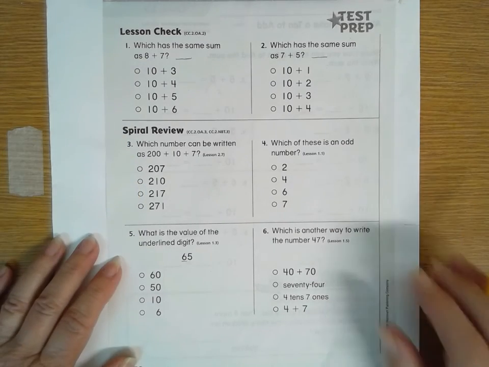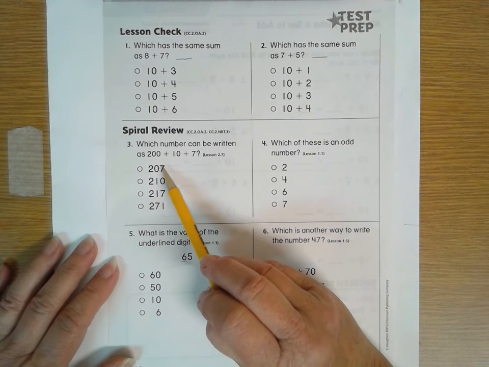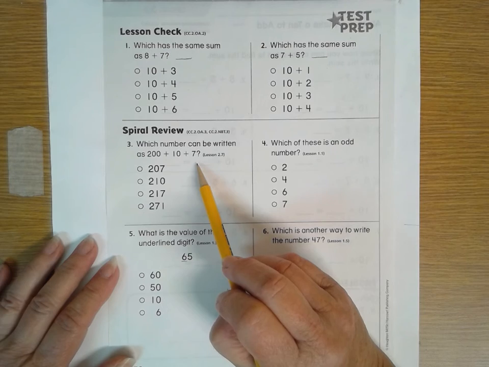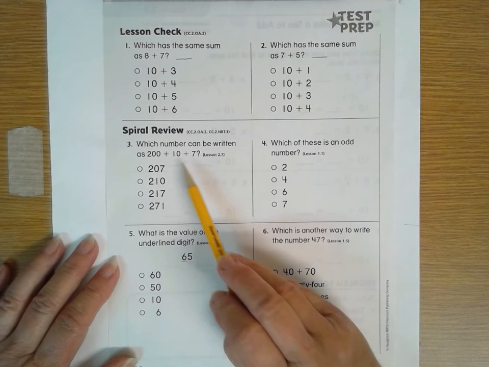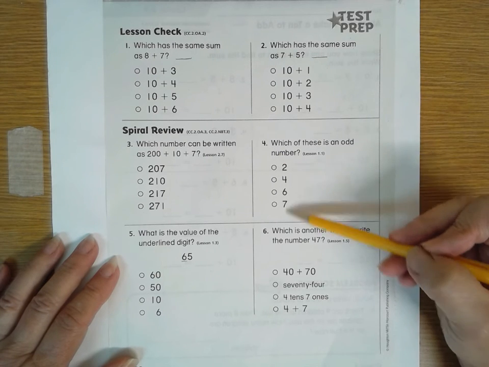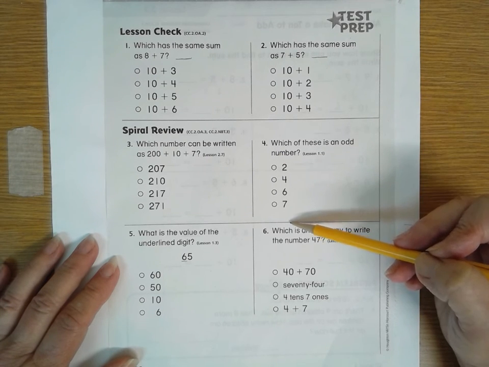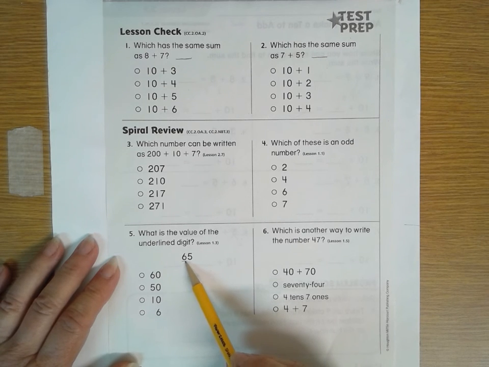Number 3, which number can be written as 200 plus 10 plus 7? Which one of these is the same as 200 plus 10 plus 7? Number 4, which of these is an odd number? Number 5, what is the value of the underlined digit? This number is 65 and they have underlined the 6. What's the value of that 6?